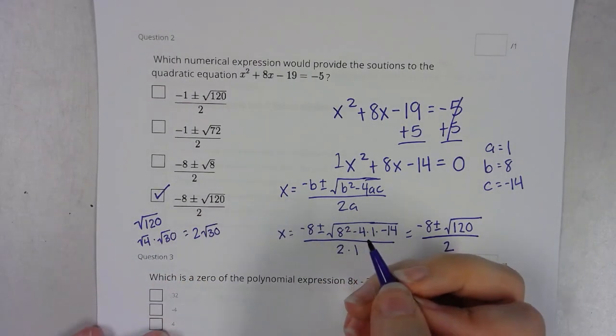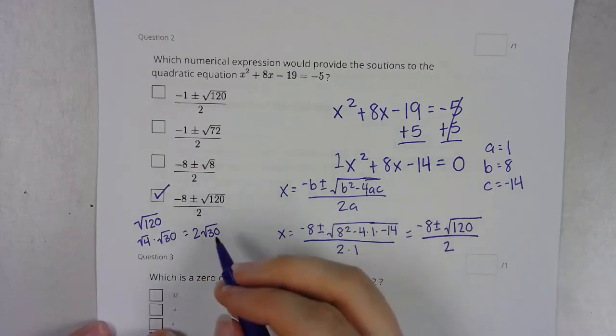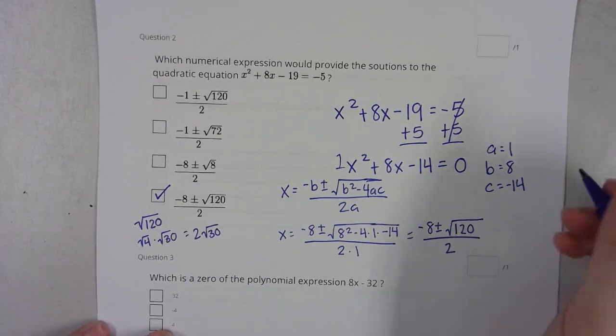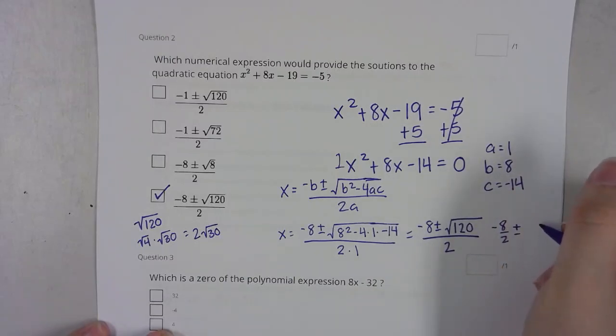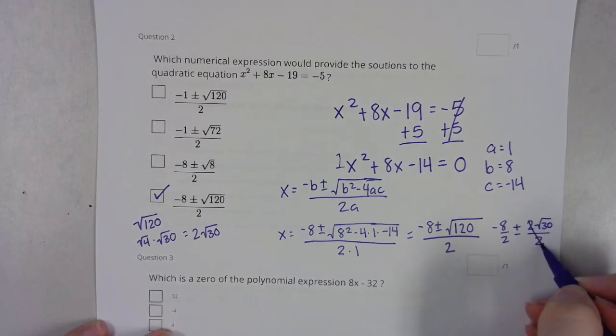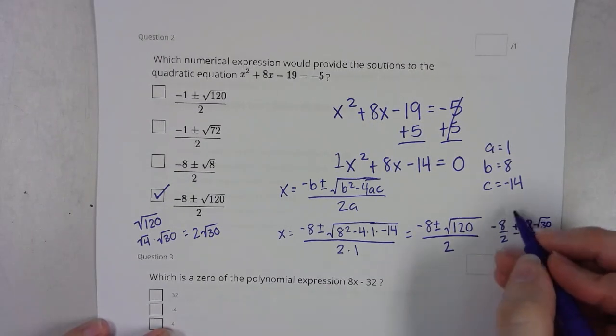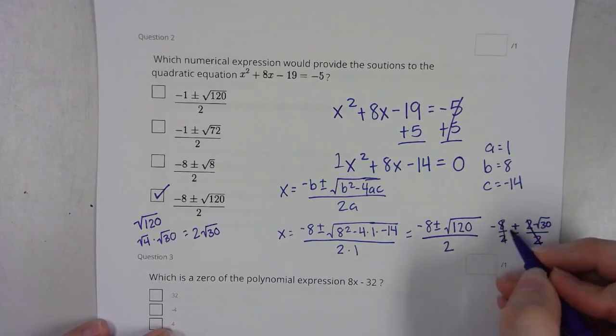And there's not another perfect square that would go into that. So I'm left with 2 square root of 30, which means I have negative 8 over 2 plus or minus 2 square root of 30 over 2, which means when I simplify that, that's gone. And this would simplify into negative 4.